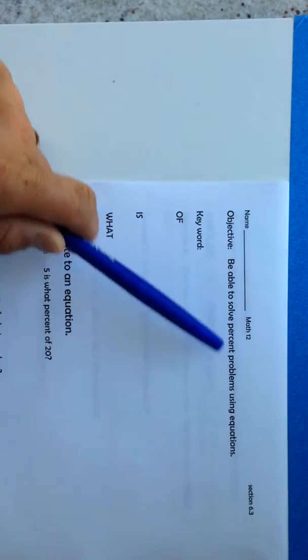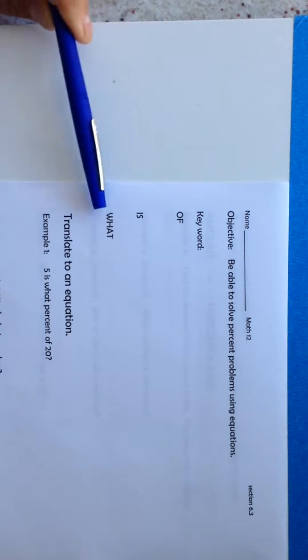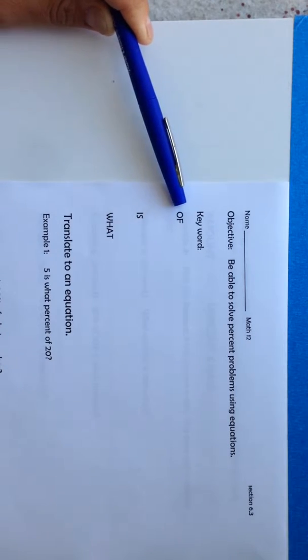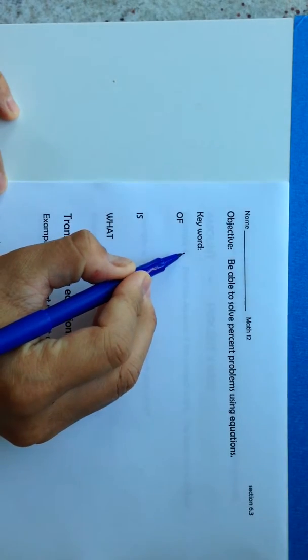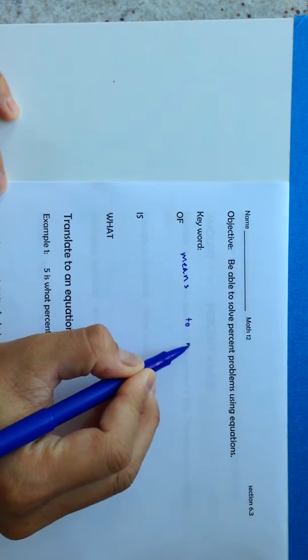Today's lesson focuses on how to solve percent problems using equations. Before we solve percent problems, there are some keywords we need to know, three words that you will encounter very often in almost every problem. The word "of": if you ever see the word of, it means to multiply.